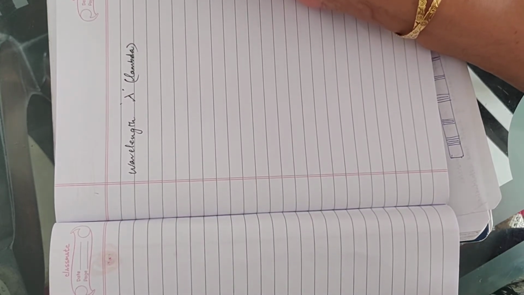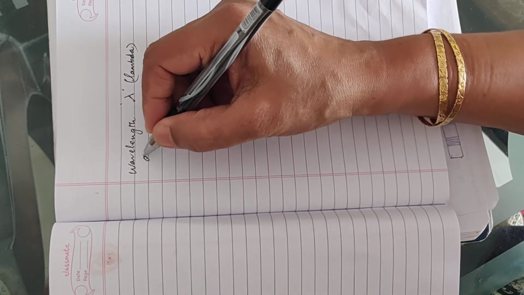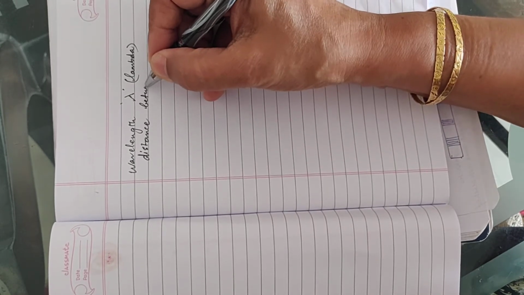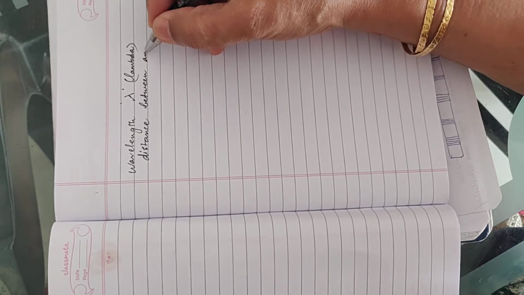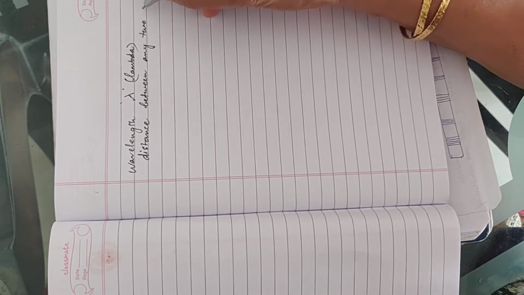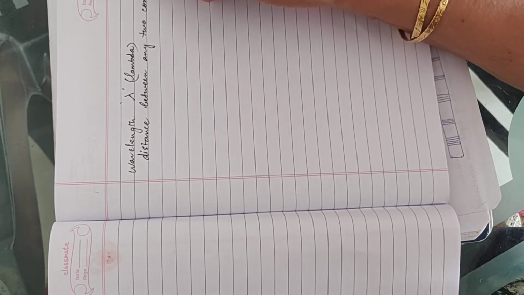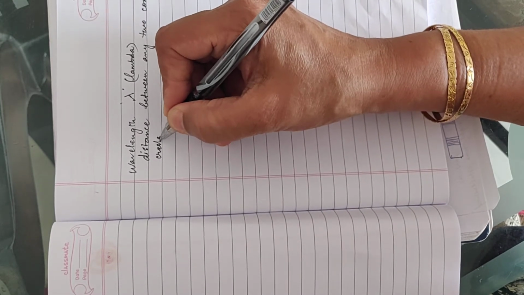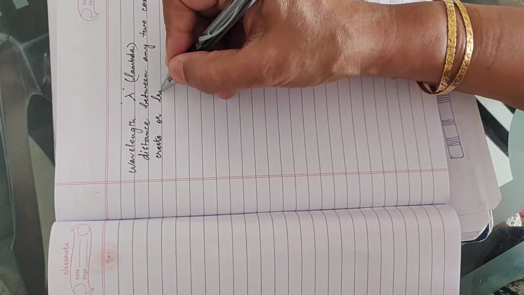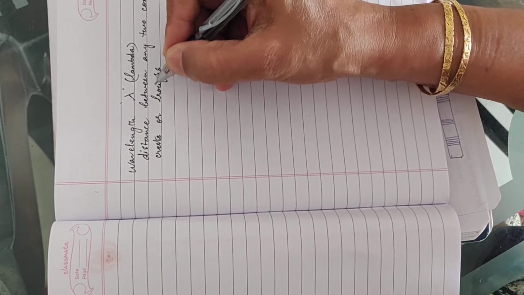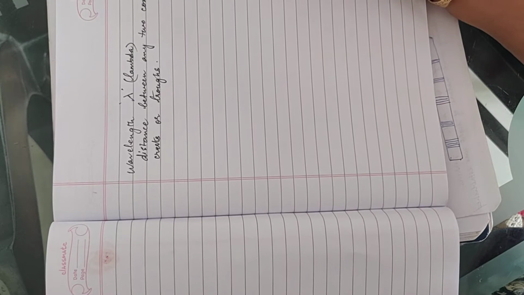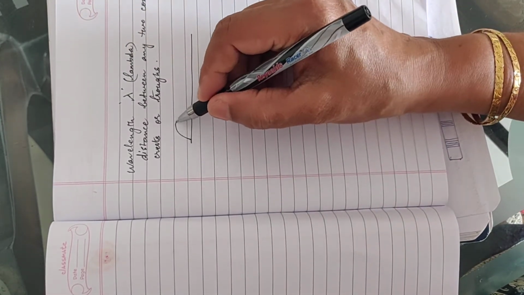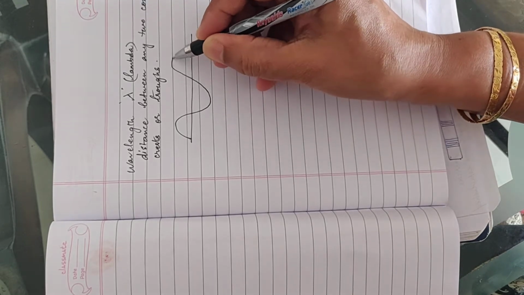It is defined as the distance between any two consecutive crests or troughs. Like say this is the axis, you are showing a wave like this.